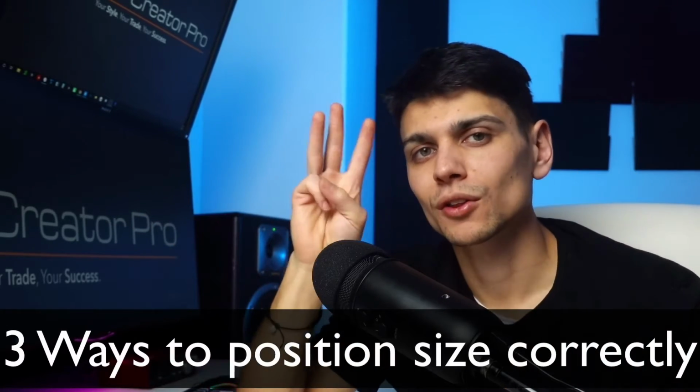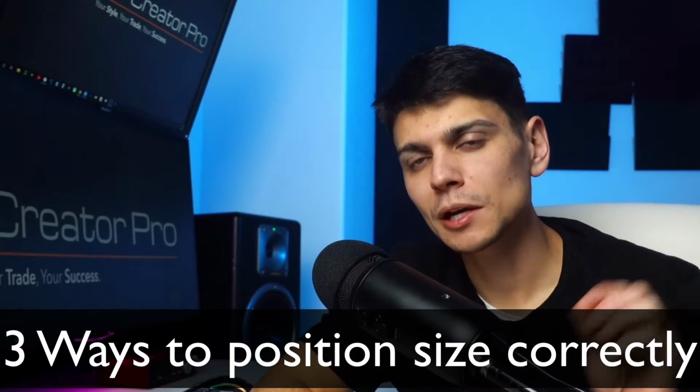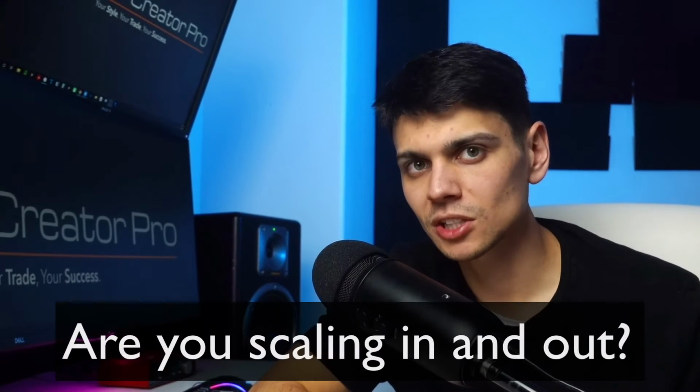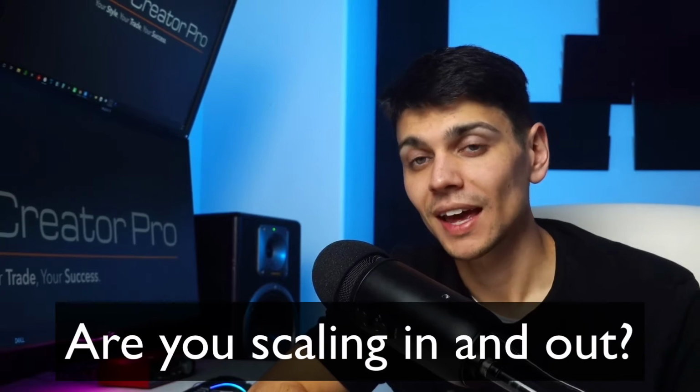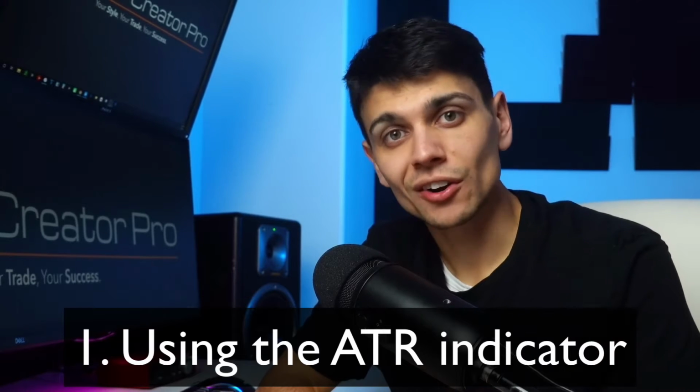Let's go over 3 major ways to position size correctly. A big part of position sizing is knowing if you are scaling into a position and scaling out, and also how confident you are on the trade. But these 3 ways will give you a good idea of your full position size. So if you're scaling in, just do a half or a quarter entry of your full position size at a time. First is using the ATR indicator.